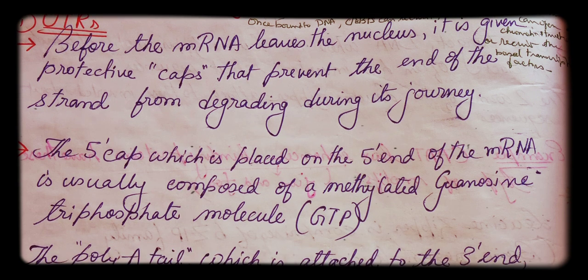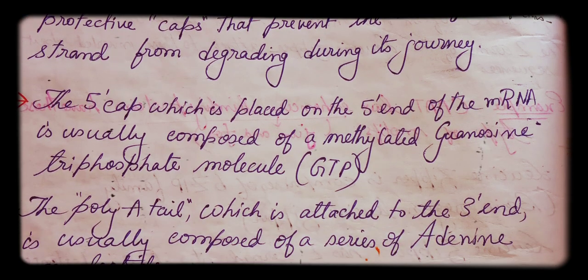This cap, placed on the 5' end of the mRNA, is usually composed of a methylated guanosine triphosphate molecule, which, with the help of a GTP molecule, binds by a nucleophilic attack and is catalyzed by 3 enzymes.